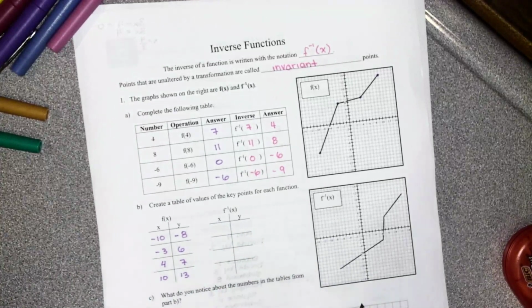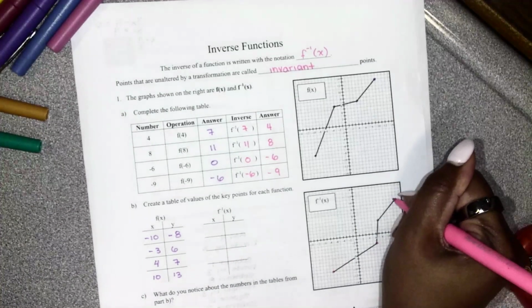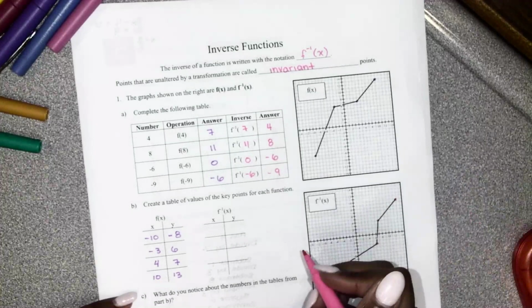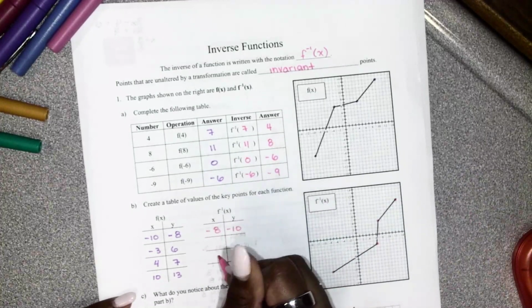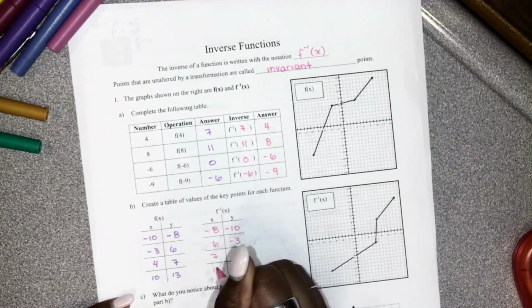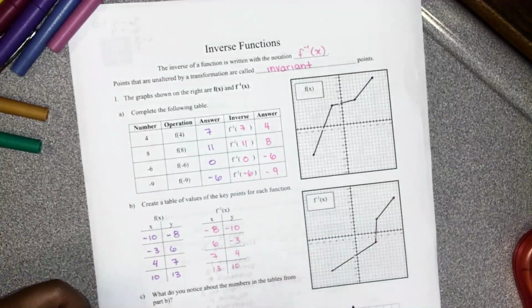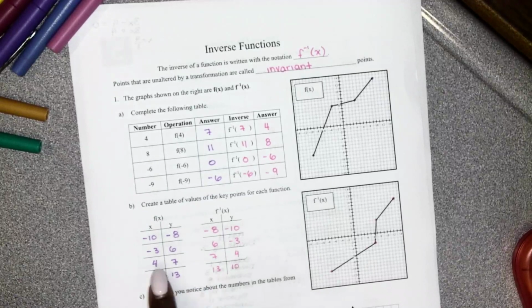And then for the inverse, same thing. You still use the endpoints and any corners. And you get -8, -10, 6, -3, 7, 4, and 13, 10. You'll notice all that happened is your x's and your y's flip. This was 10, 13. It's now 13, 10. 4, 7, 7, 4. That's all that's happening.